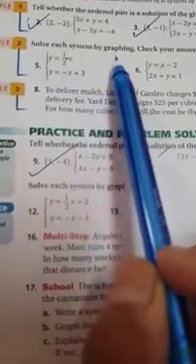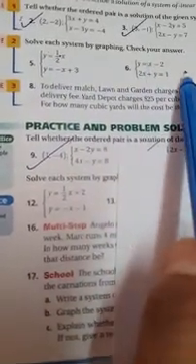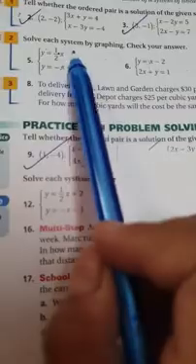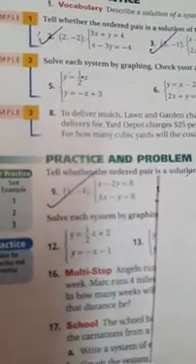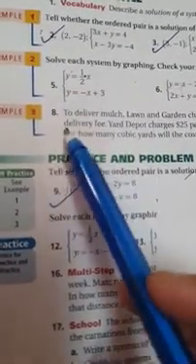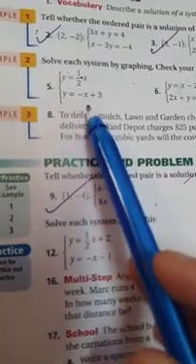So, okay, this is question number 5. Solve each system by graphing. Check your answer. So they want us to solve the system by graphing, and then we will check our answers. Now this is the equation they have given. y = 1/2 x and y = -x + 3.